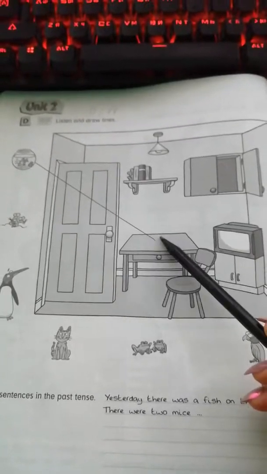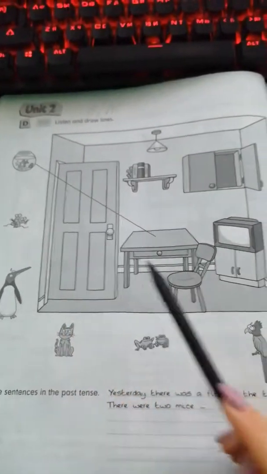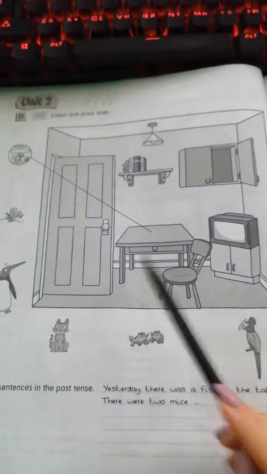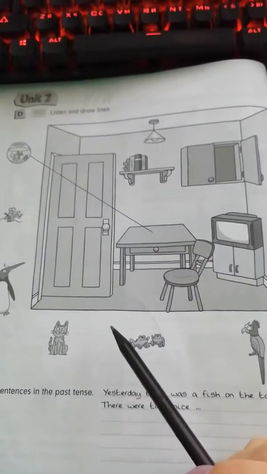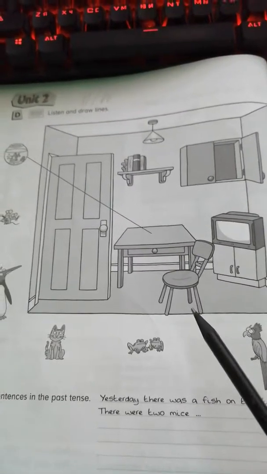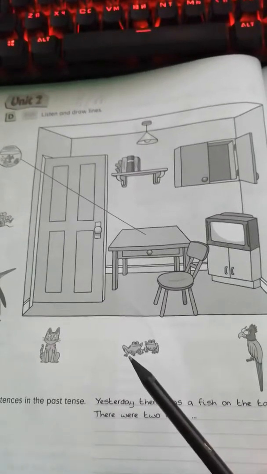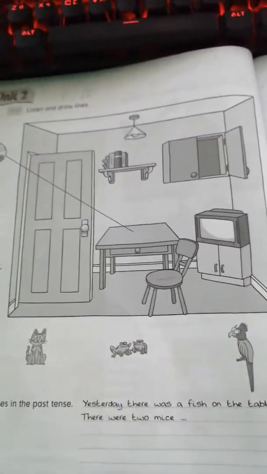Unit 2, Activity Book, Exercise D. Listen and draw lines. There's a fish on the table. There are mice under the table. There's a penguin on the door. The penguin is on the door. There's a cat under the chair. The cat is under the chair. There are frogs on the bookshelf. These frogs are on the bookshelf. There's a parrot in the cupboard. The parrot is in the cupboard.